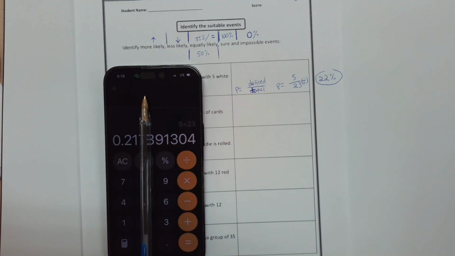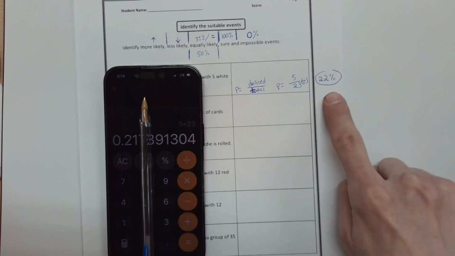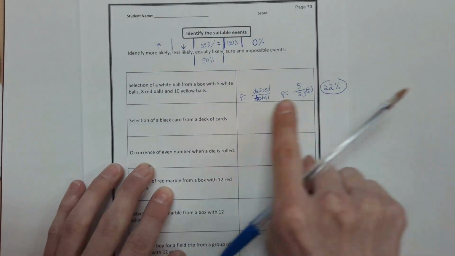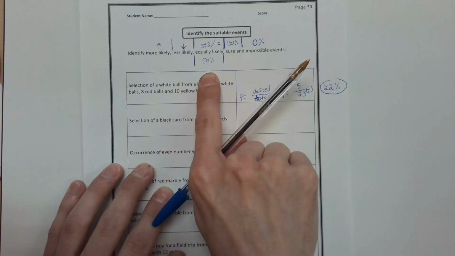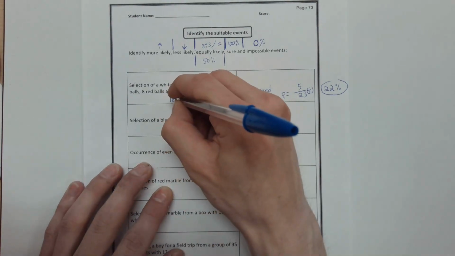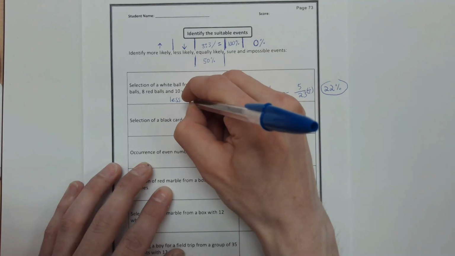If it's a 5 or below, it can stay the same. So since our number is a 7, which is above 5, our answer becomes 0.22, which can be represented as 22%. So since our probability is less than 50%, our answer is going to be less likely.